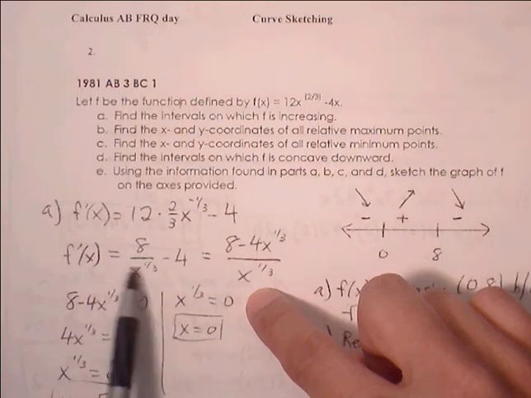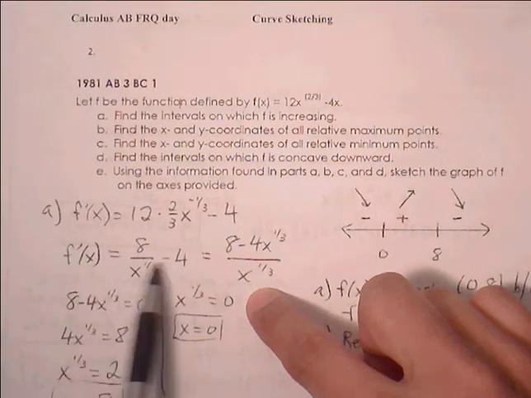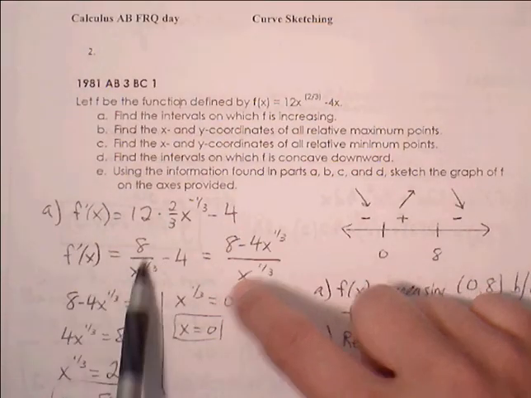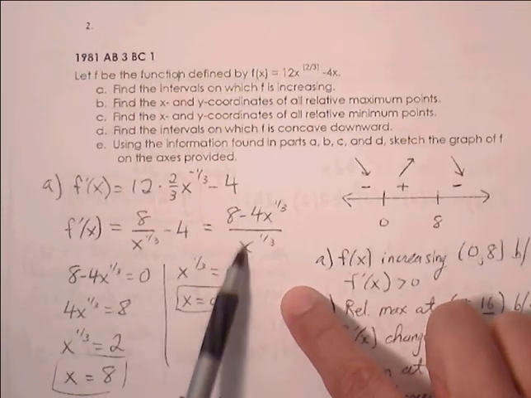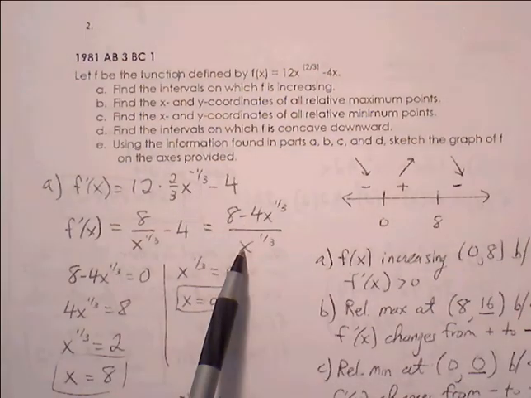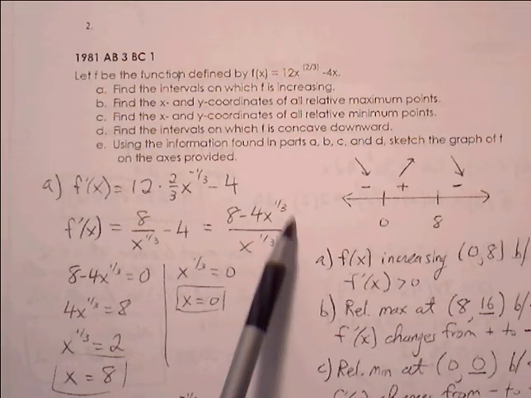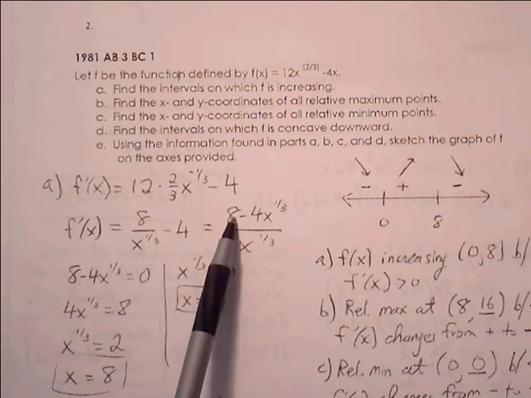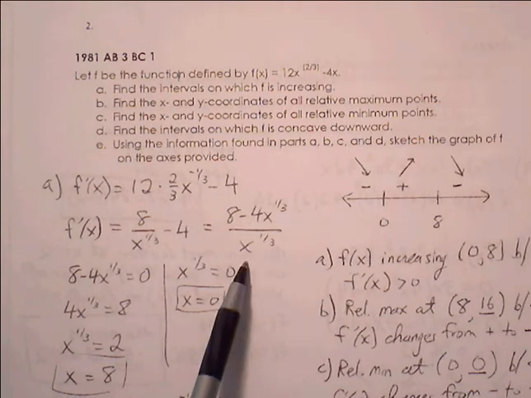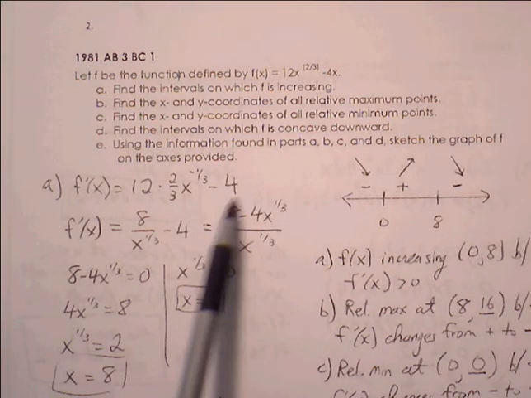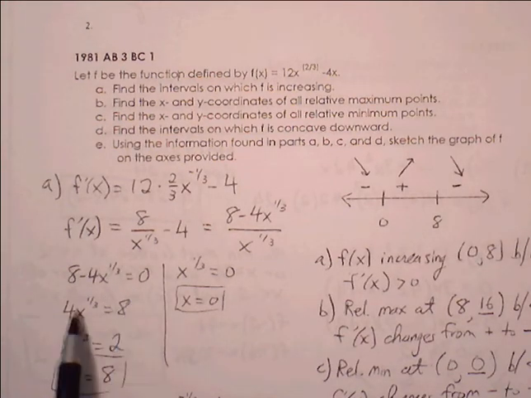When we set the derivative equal to 0, we can either bring the 4 over and cross multiply, or in this case, I just went ahead and found a common denominator. So 8 minus 4x to the 1/3 over x to the 1/3. And here, it looks like the critical points come from the numerator as well as the denominator. So the numerator produces 8 minus 4x to the 1/3. We set that equal to 0.